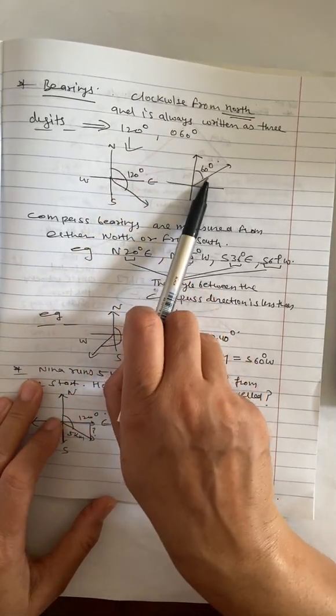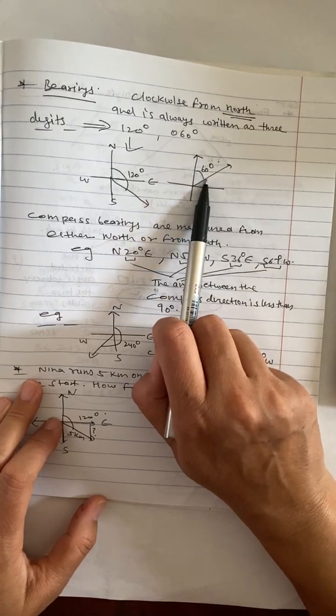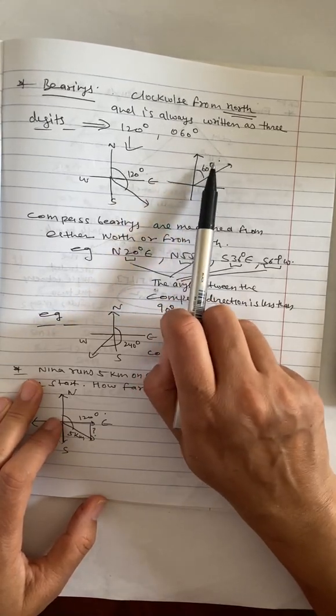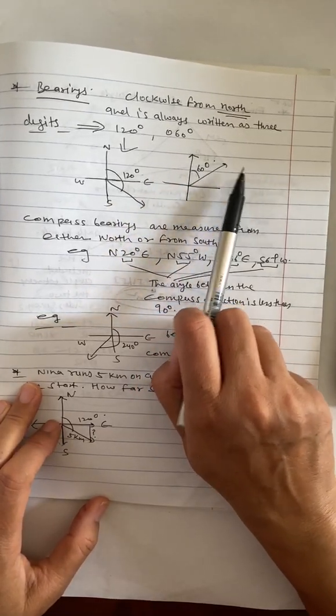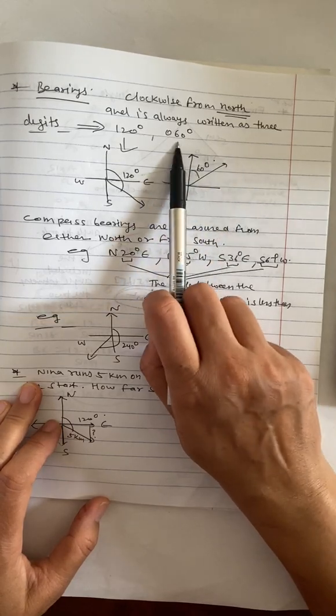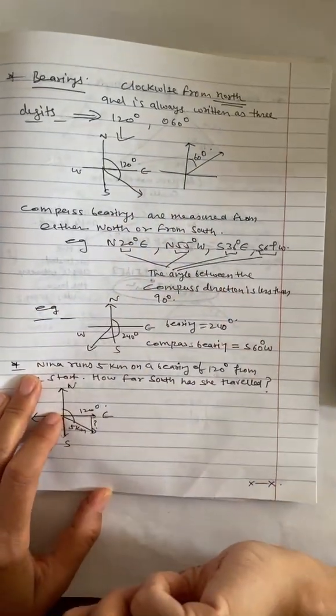Similarly for 60 degree, as I mentioned, on the diagram you just write 60, not 060, but when you write down bearing is equal to, then you will write 060 degree.